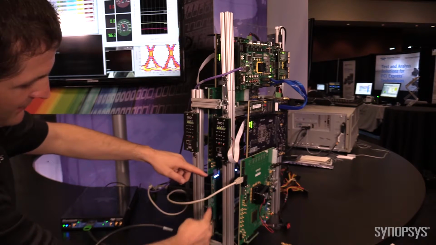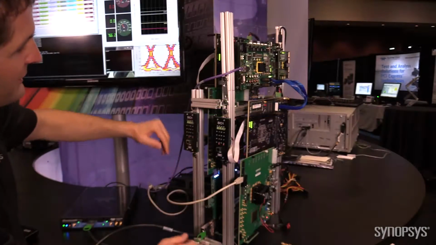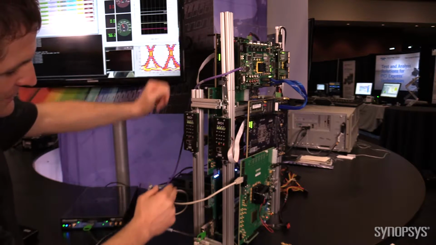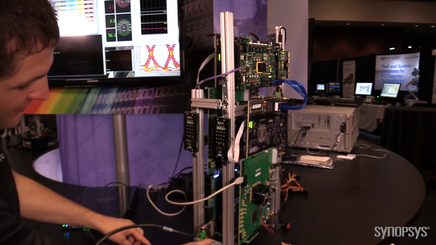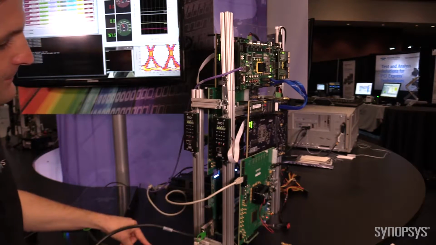And then down below here, we have the LeCroy PCI Express analyzer. So data is going to flow from the endpoint all the way through the analyzer and through the backplane and back up into the system memory.